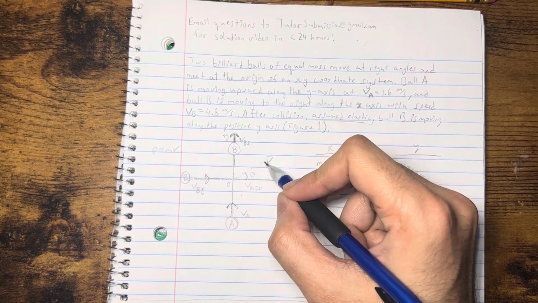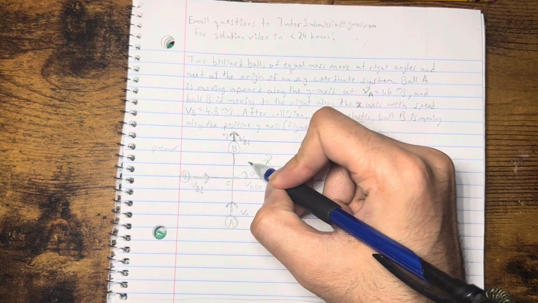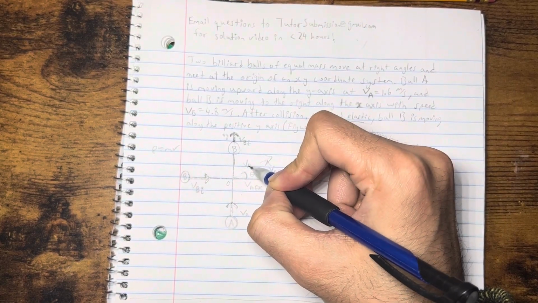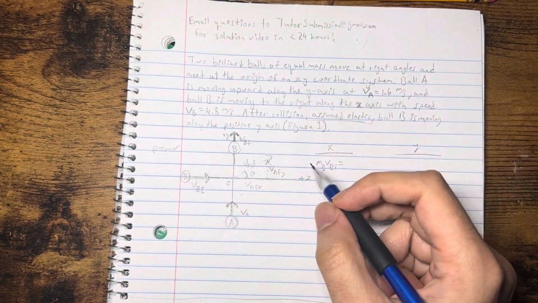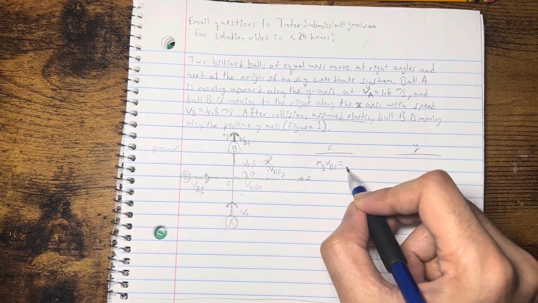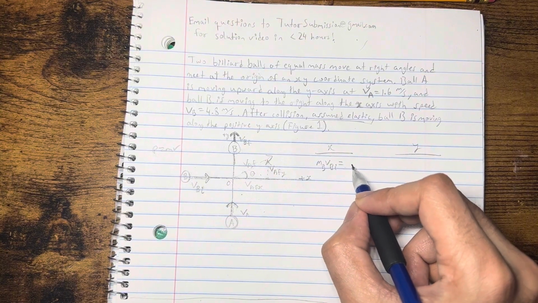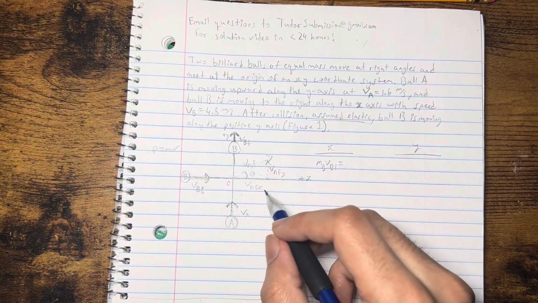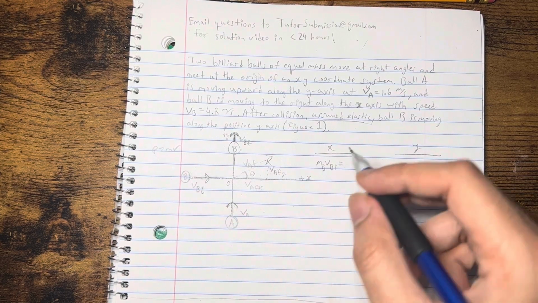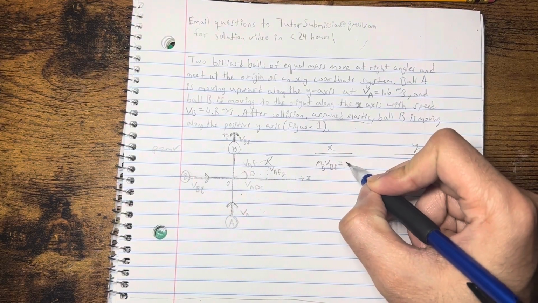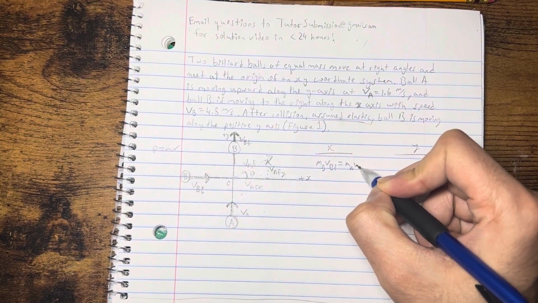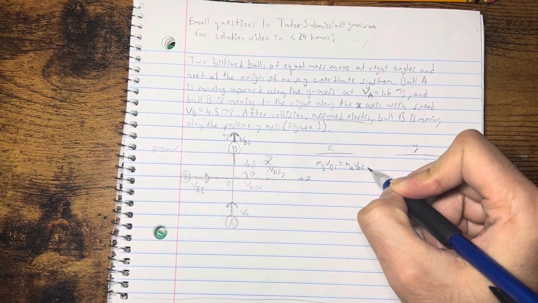And this one is the hypotenuse here, which is going to be VA final. So going back to here, the final momentum, based on the figure that we've drawn, is only going to involve the x component for A in this case. So we'll say MA times VAFX.